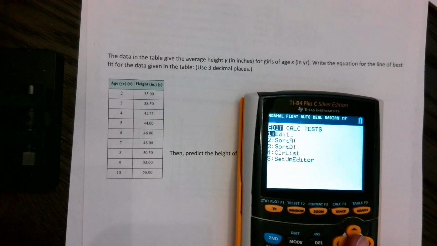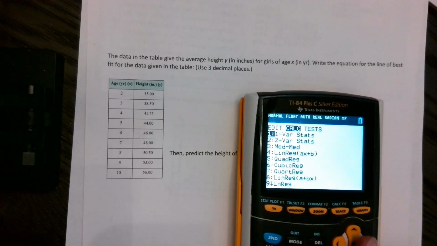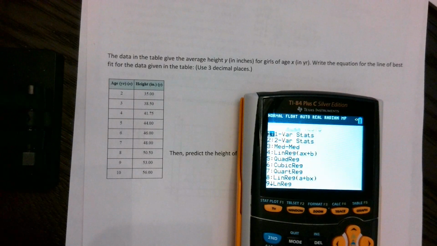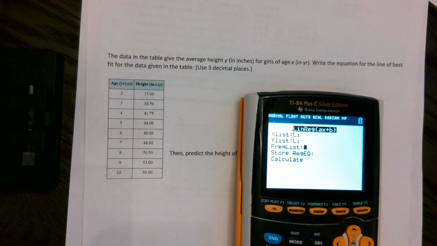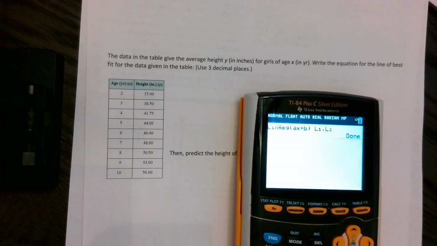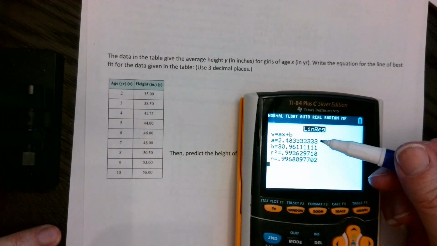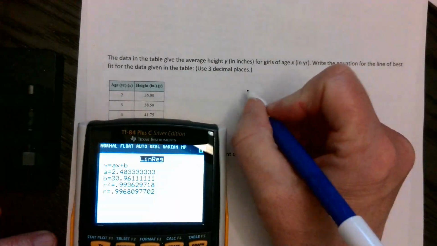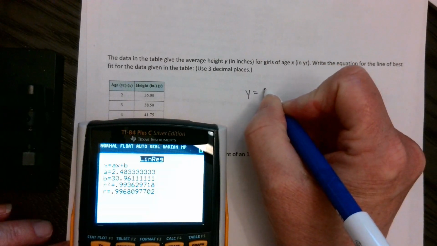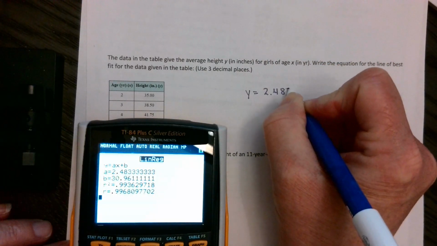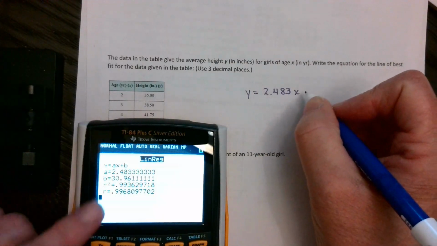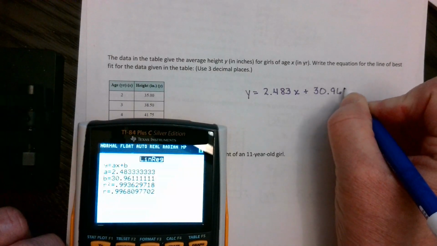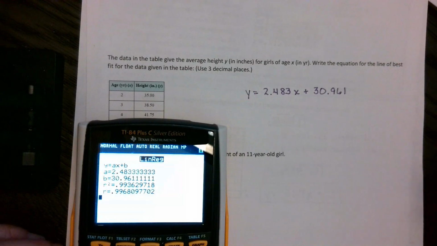I hit stat. I use my right arrow key to go over to calculate. And I go down to linear regression, or I just hit the number 4. Enter, enter, enter, enter, enter. Here's my slope. Here's my y-intercept. My instructions say to 3 decimal places. So it's y equals 2.483x plus 30.961. Okay, so that's the line of best fit.